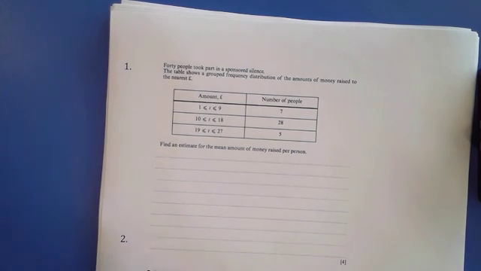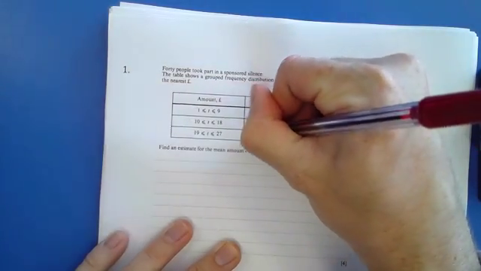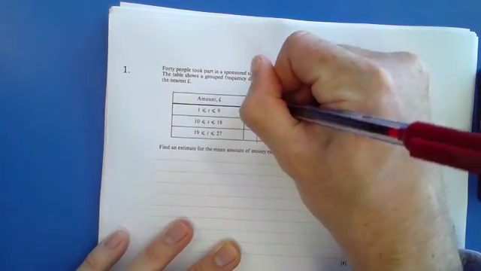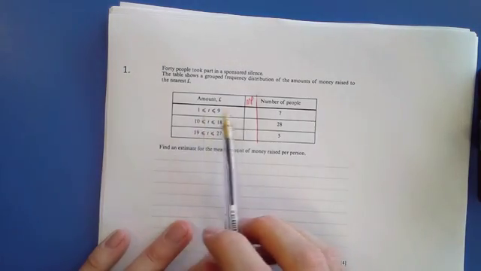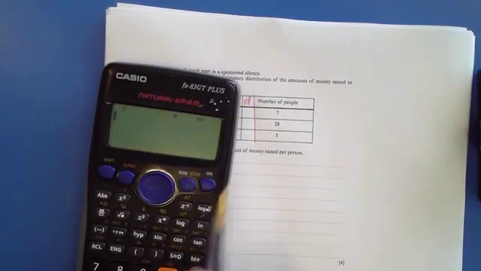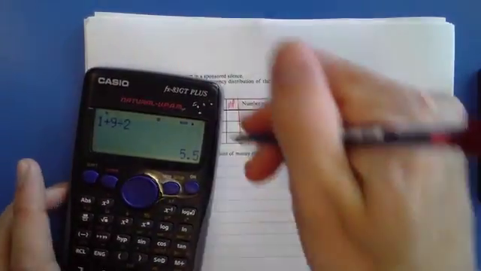Okay, going through this first question, I know I need to make a midpoint column. So I'm going to create a midpoint column by here, which I'm going to call MP. Now I'm trying to find the middle of 1 and 9. So what I'm going to do on my calculator is do 1 plus 9 and divide it by 2. I get 5.5.